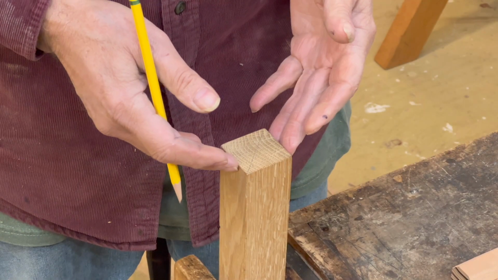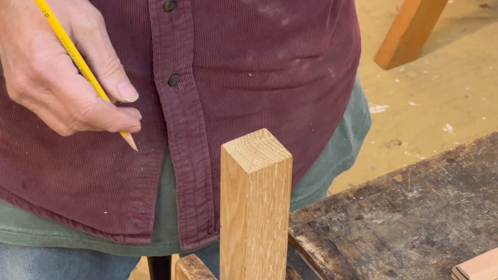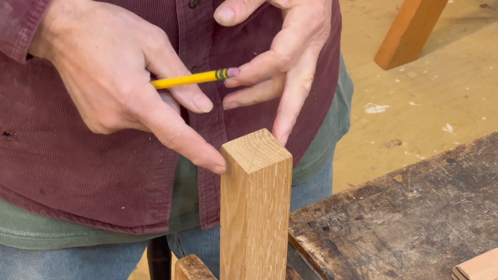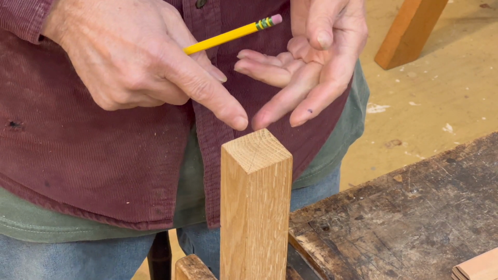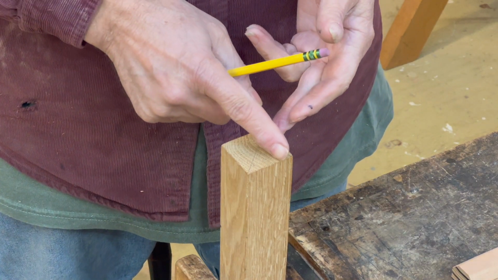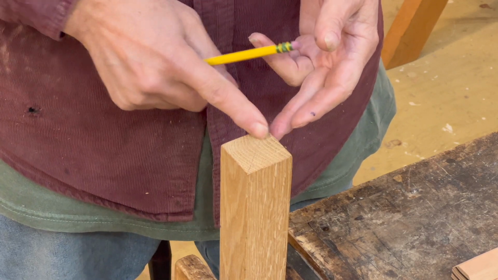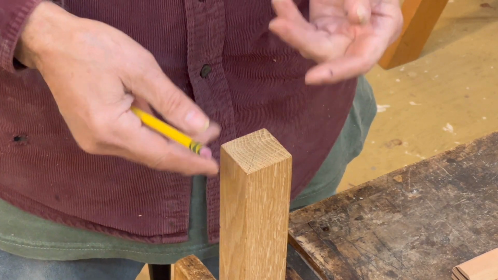Okay, so the second component of making a good joint, first component is straight long grain. Second component is grain orientation and wood movement. Or rather, it's how grain orientation affects the movement of the wood within a part. And this is a general principle for all wood.